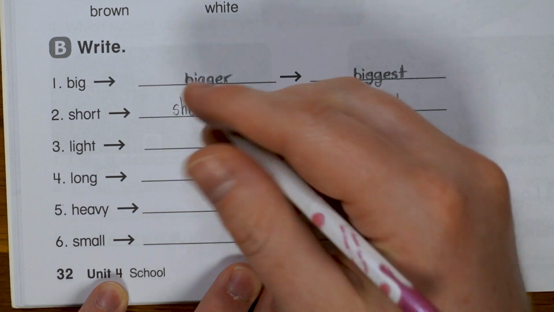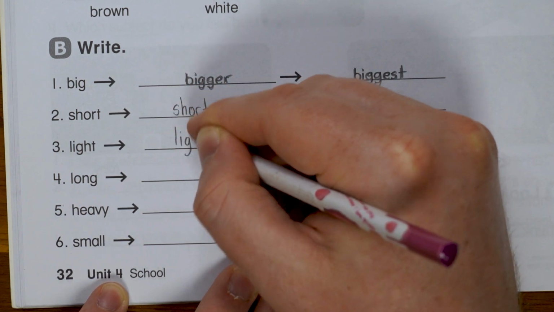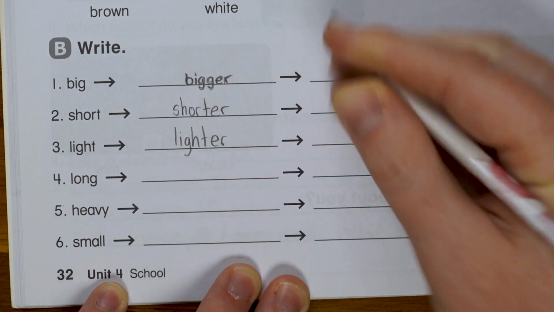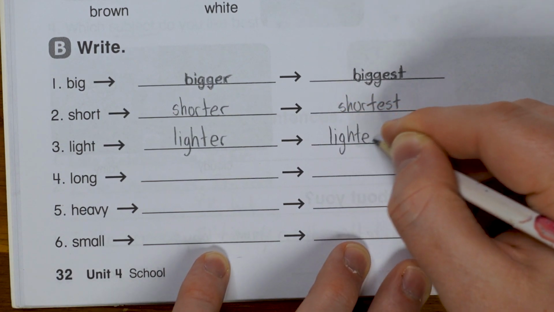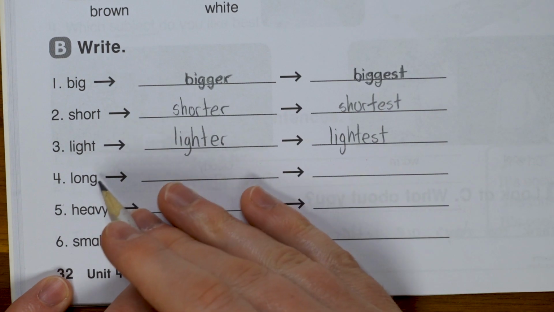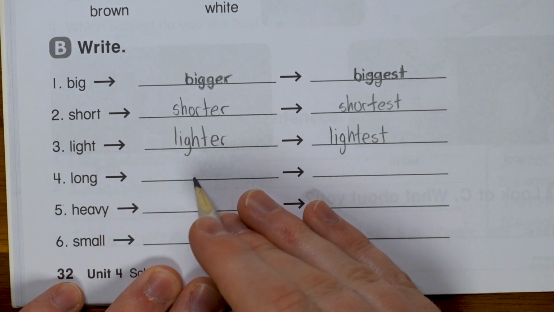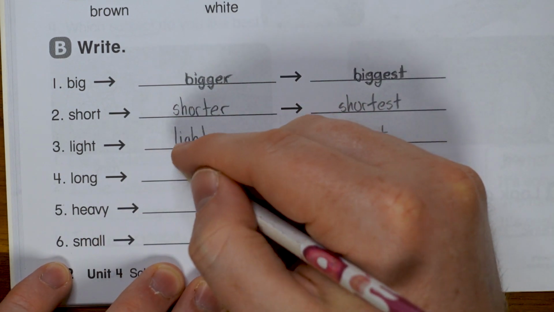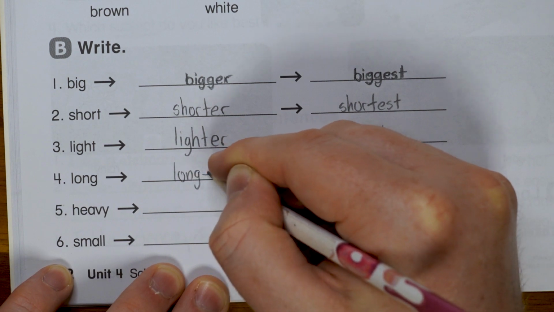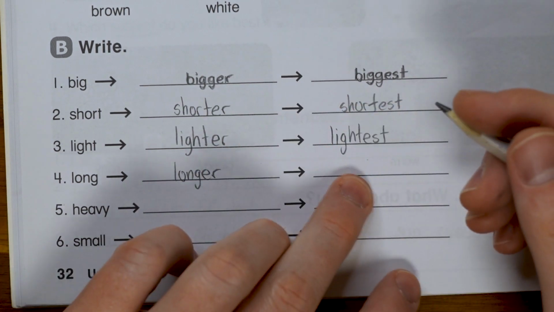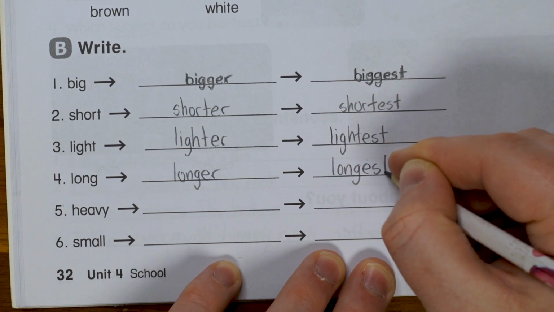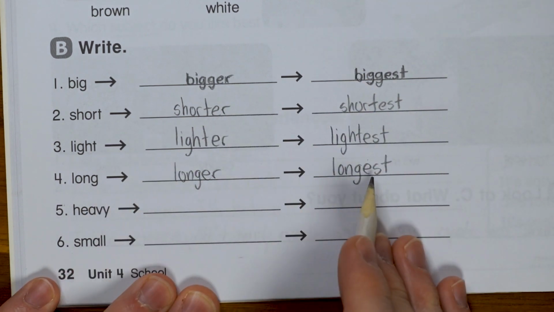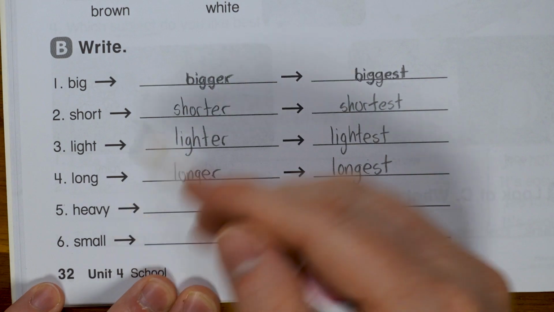Light, lighter, L-I-G-H-T-E-R, lightest, L-I-G-H-T-E-S-T. Next one's long, long, longer, longest, L-O-N-G-E-R, it's longer. Now, longest, L-O-N-G-E-S-T. Long, longer, longest.